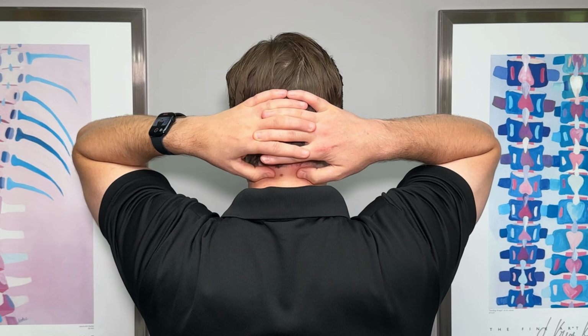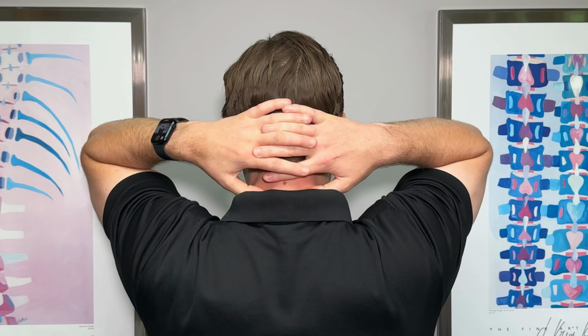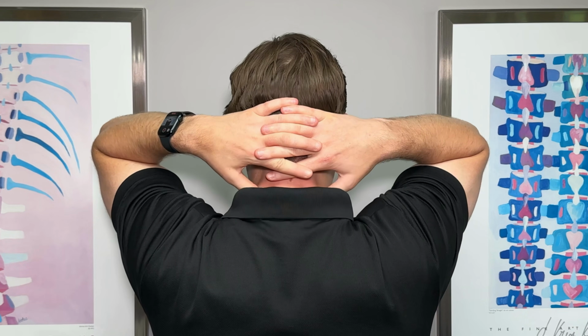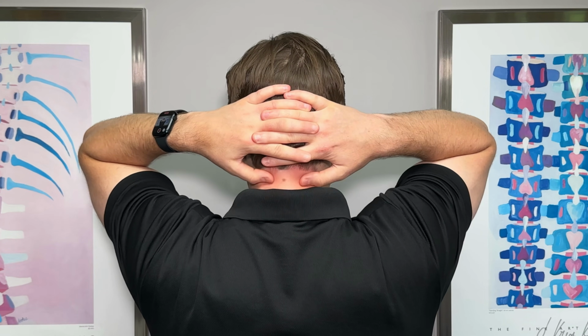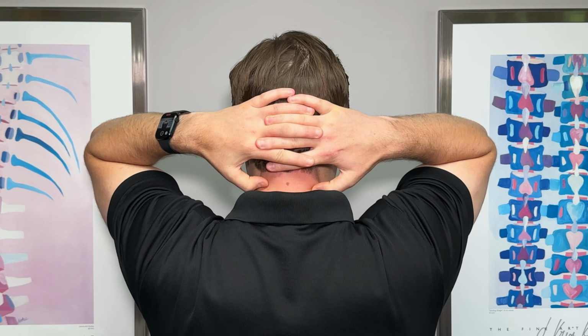The great part is you can do this over the whole length of the neck, all the way towards the top of the shoulders. In fact, I would recommend doing that. Target as many muscles as you can.